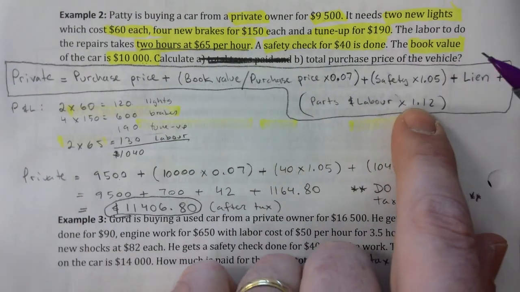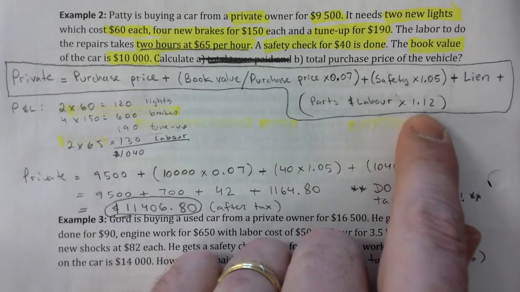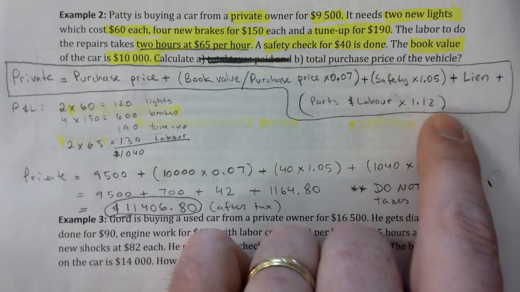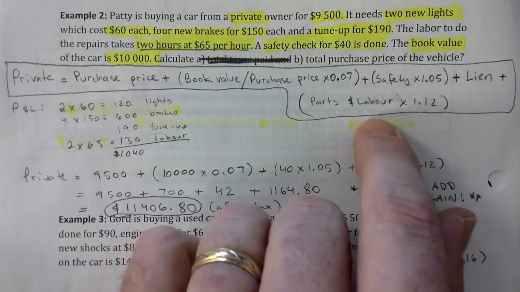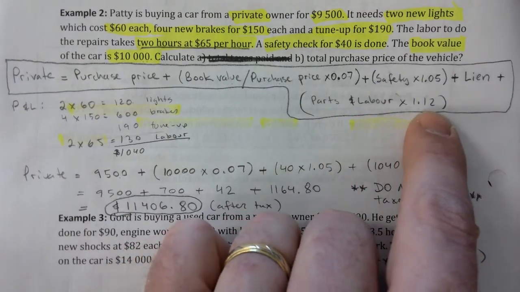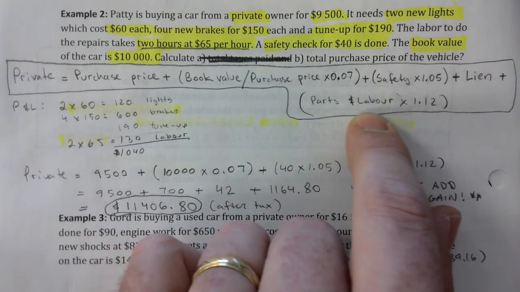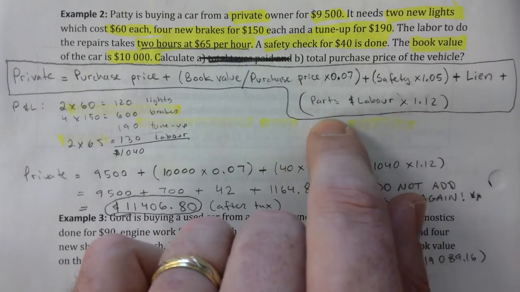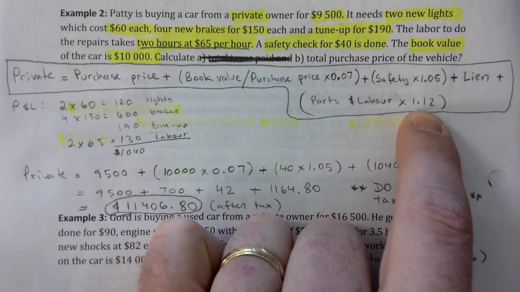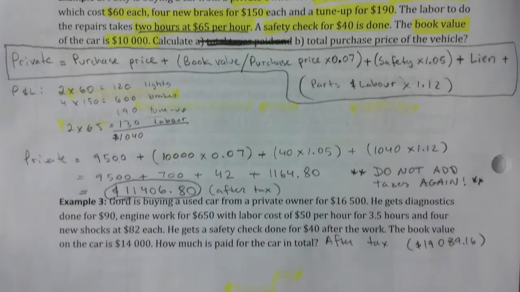But parts and labor are usually done separately on a test. It'll be a separate question where it's only parts and labor, but it could be added. I'm just saying what happens most of the time. But you should still know that if there are any parts and labor, any repairs, any work being done on the car, you just have to tax it 12%. So just remember that. Okay, so we're going to go to example 3.